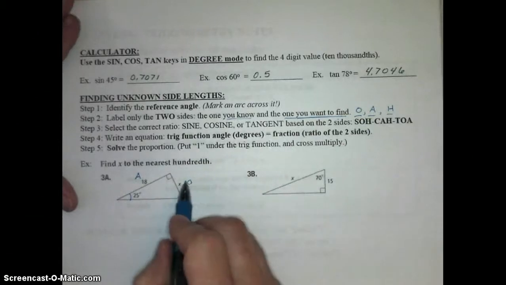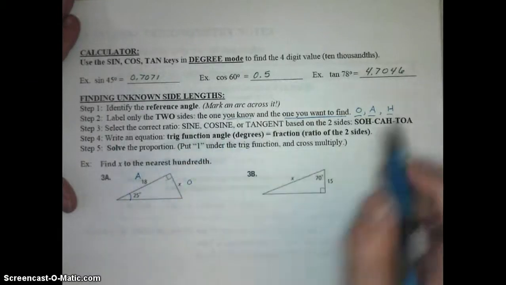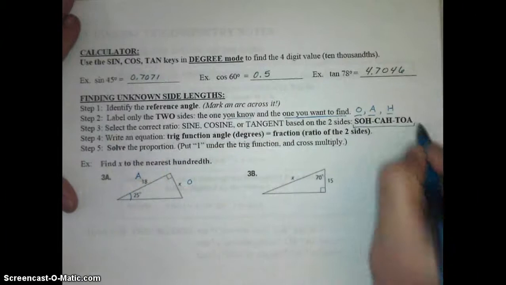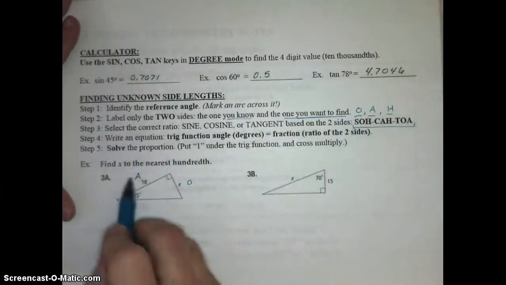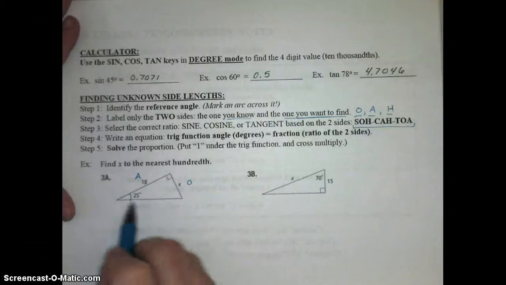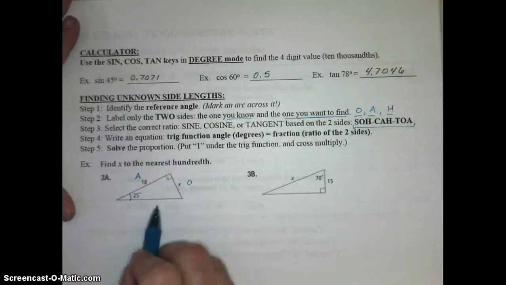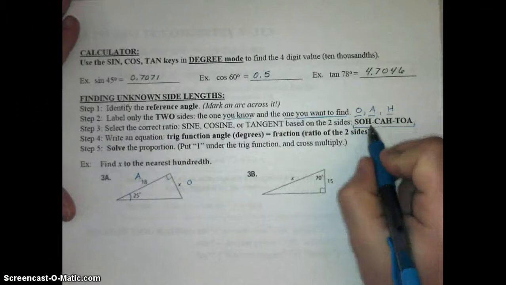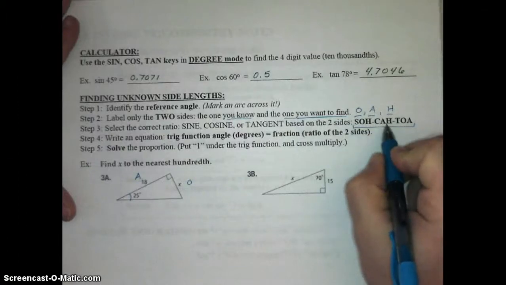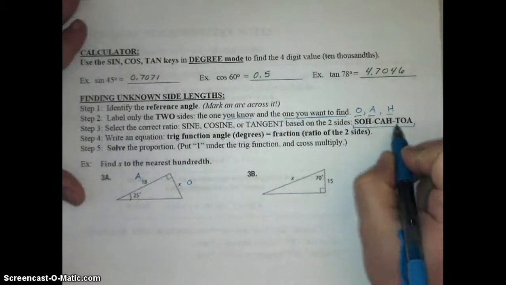This tells us whether we're going to use sine, cosine, or tangent from this acronym, SOHCAHTOA. TOA. That's what we're going to use. These two labels, notice I did not label h. I don't need the hypotenuse. I don't need to find the hypotenuse. We're only using the opposite leg and adjacent leg. Since I'm not using hypotenuse at all, these parts tell me that I'm going to use tangent.